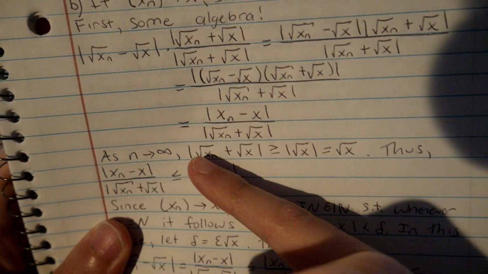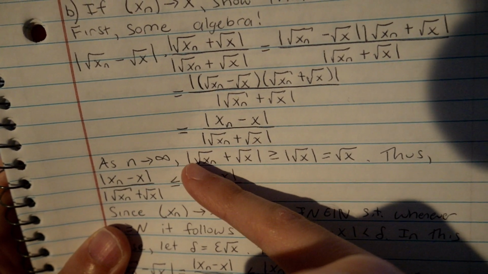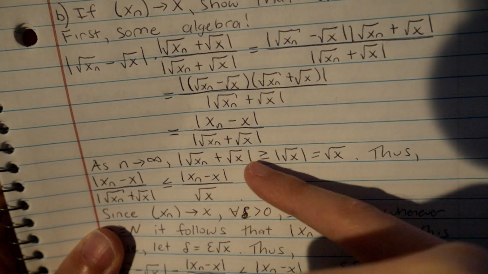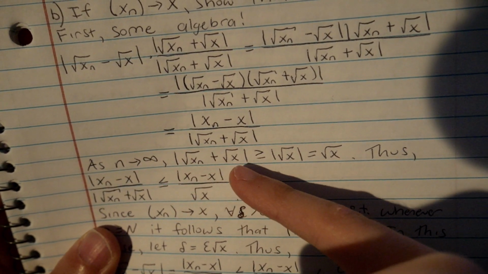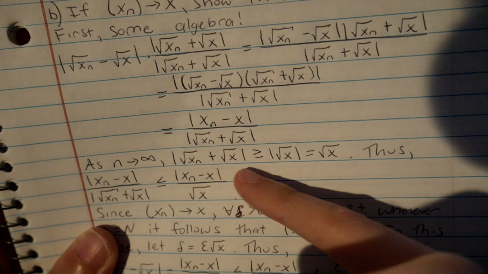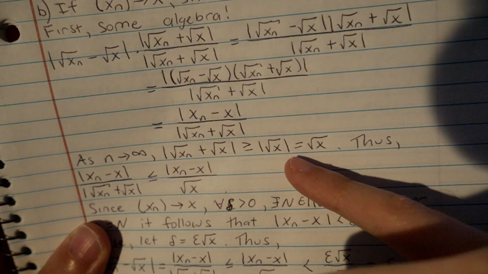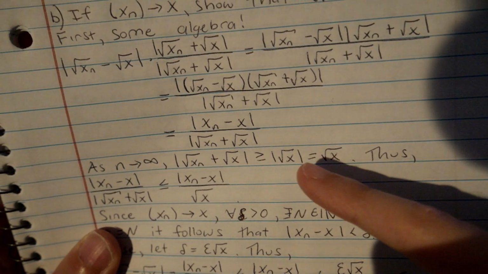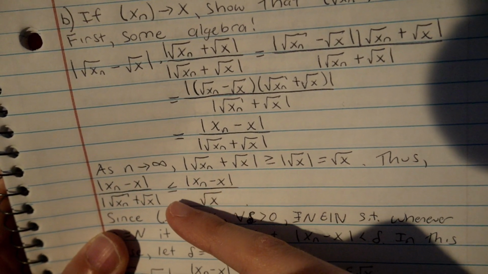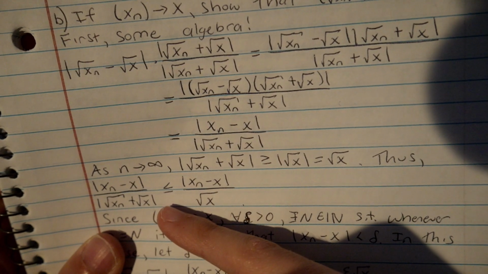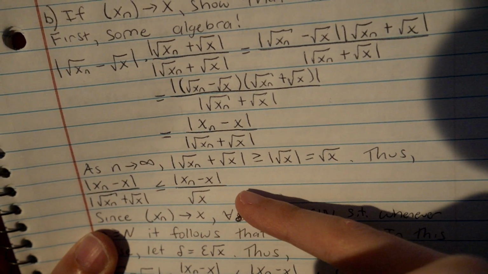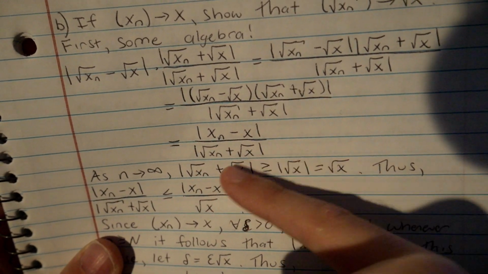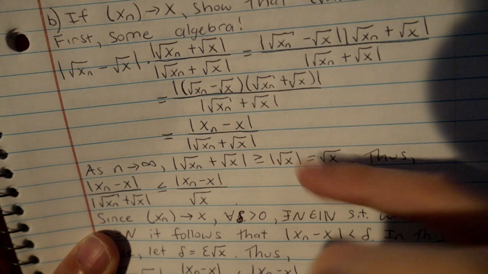I know that I want n going to infinity. As x_n gets closer and closer to its limit point, it will be very close to the square root of x. So I know that the square root of x_n plus the square root of x is greater than just the square root of x, which seems fairly obvious. However, we can use that in our proof. Here, this fraction is less than or equal to this fraction. You can deduce that by taking the reciprocal, and the inequality flips.